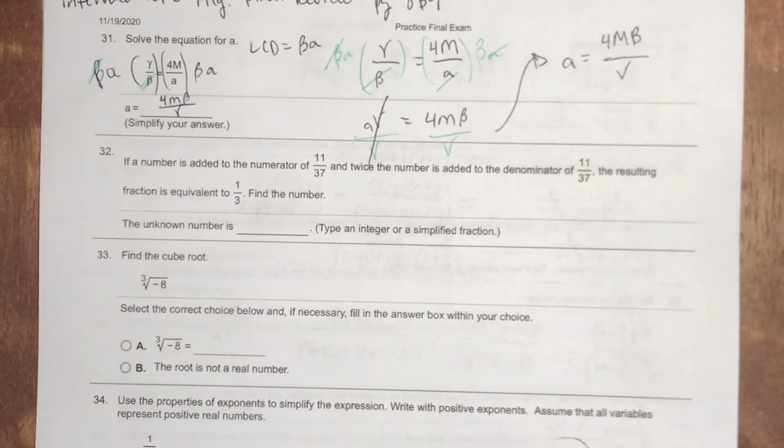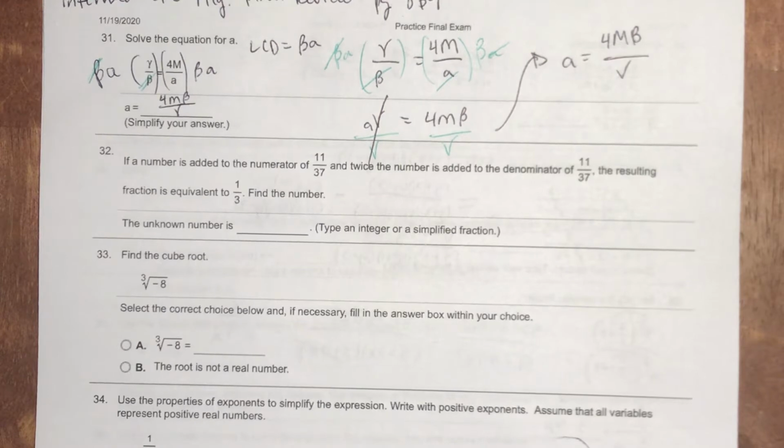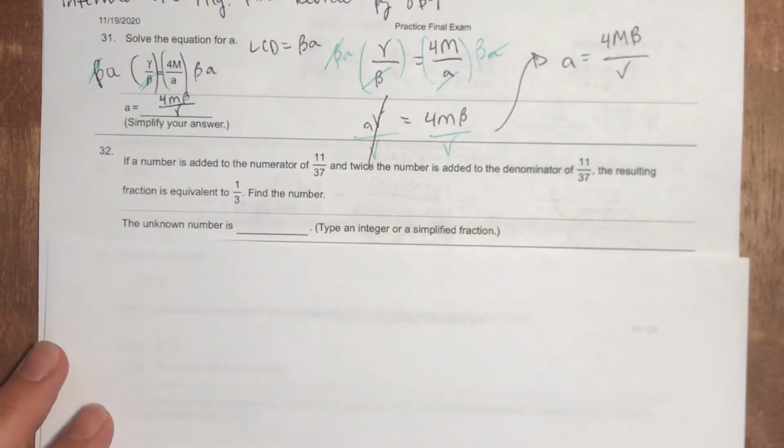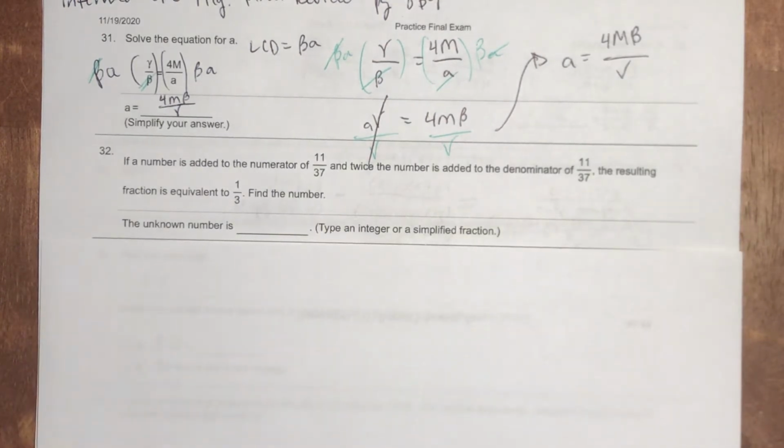Okay, number 32. If a number is added to the numerator of 11 over 37, and twice the number is added to the denominator of 11 over 37, the resulting fraction is equivalent to 1/3. Find the number. The unknown number is blank. Okay, so it sounds very wordy, but let's pick this word problem apart to see if we can set up an equation to solve for the number.